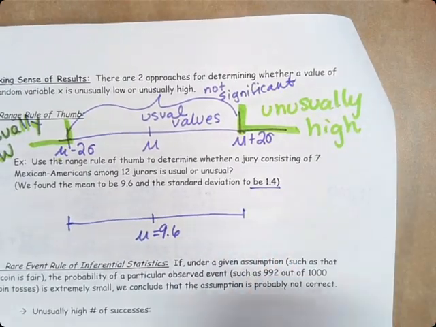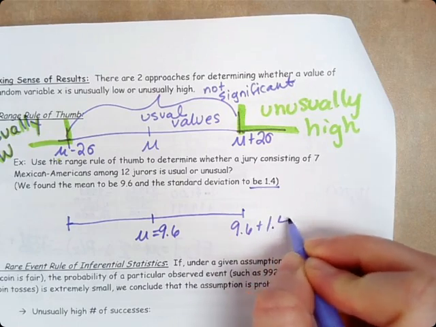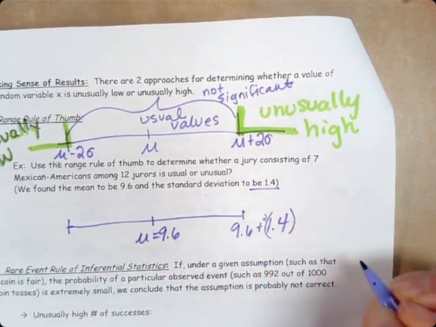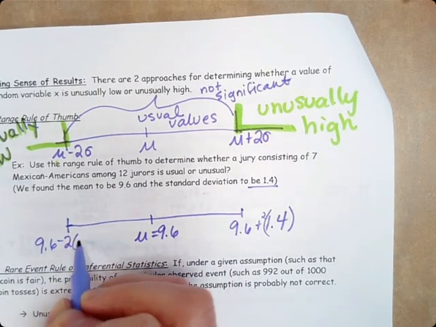So we do 9.6 plus 2 times 1.4, sorry, because it's 2 theta, and then 9.6 minus 2 theta.